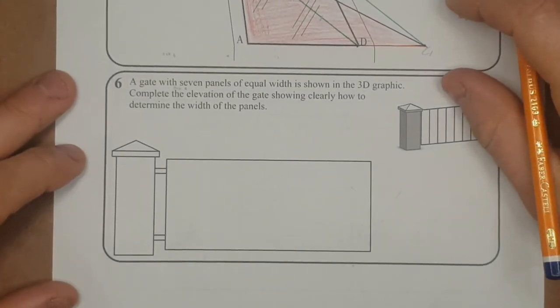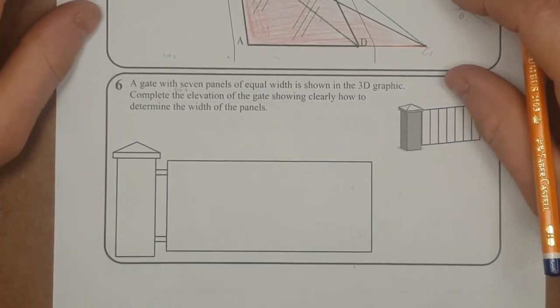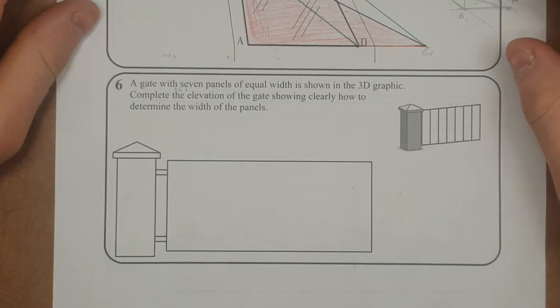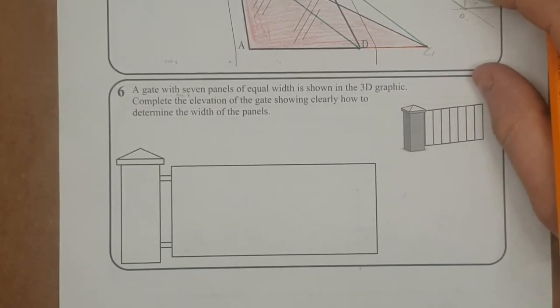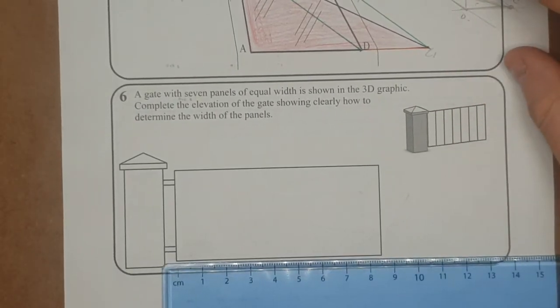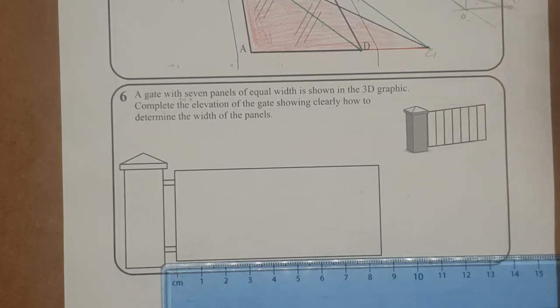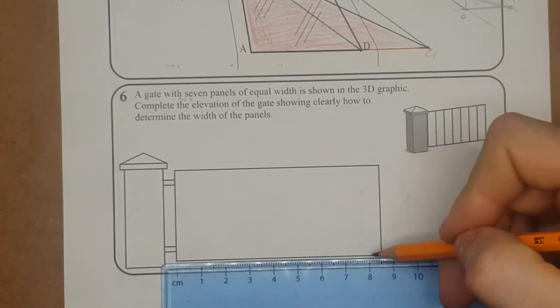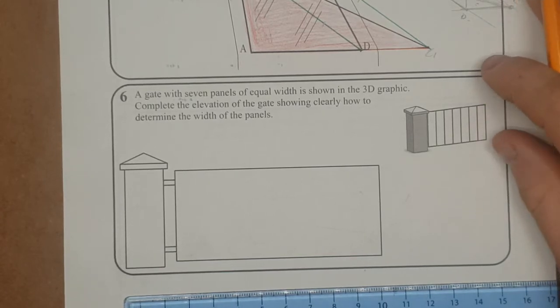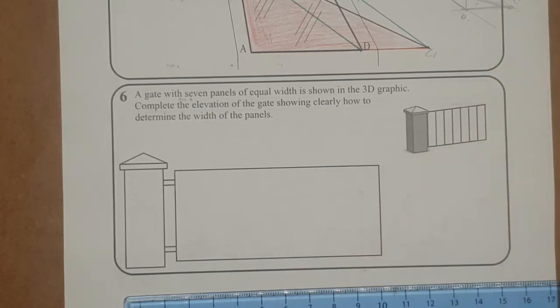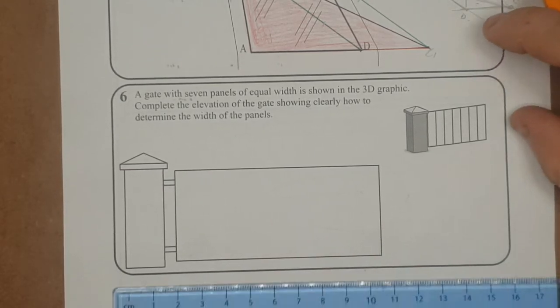Question 6. A gate with 7 panels of equal width is shown. Complete the elevation of the gate, showing clearly how to determine the width of the panels. Now I would be fairly sure that we can't just get an easy few marks here by dropping it down, and it's not a multiple of 7, so this is in at approximately 85. And even if the numbers did work out, I'd be highly doubtful that they can just hand us the marks for just marking, let's just say 7 intervals of 20 millimeters if this was given as 140.